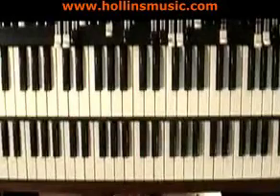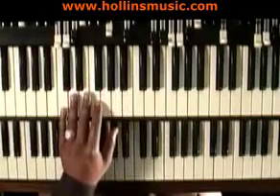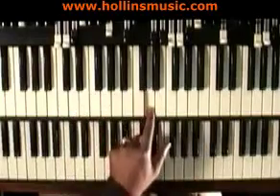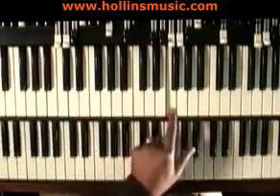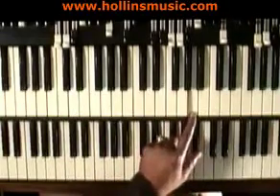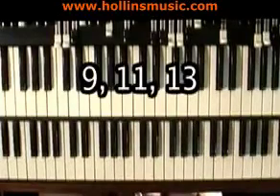There are three numbers that you want to really pay attention to when playing your major scales all the way up to the number 13. Let's go back to the key of C. 1, 2, 3, 4, 5, 6, 7, 8, 9. The number 9, the number 11, and the number 13. Those three numbers are very important when it comes to playing jazz flavored chords.